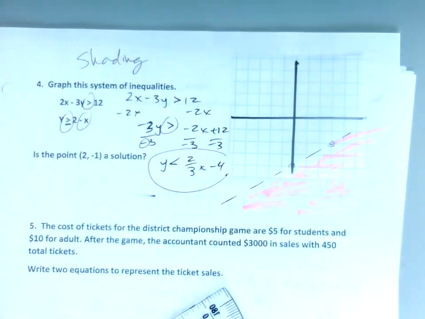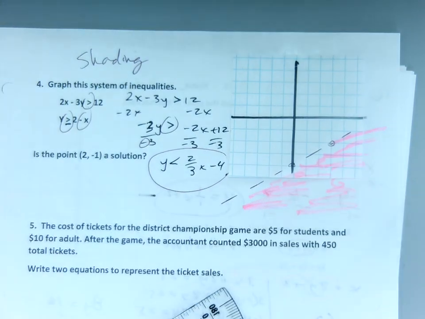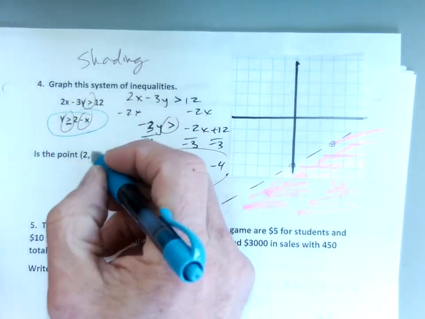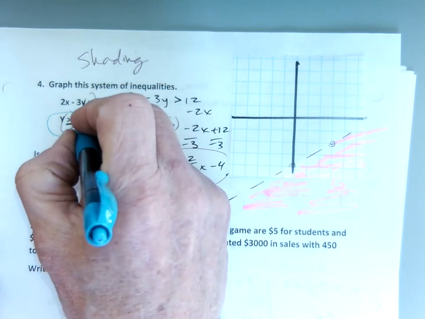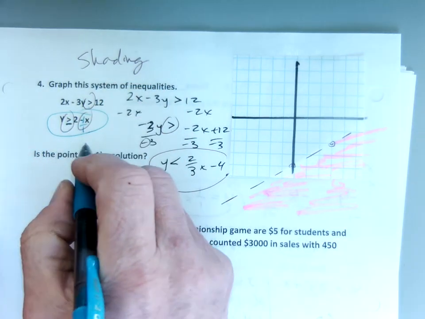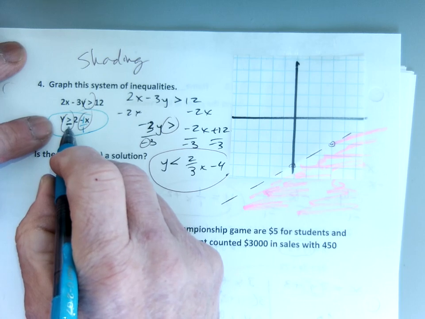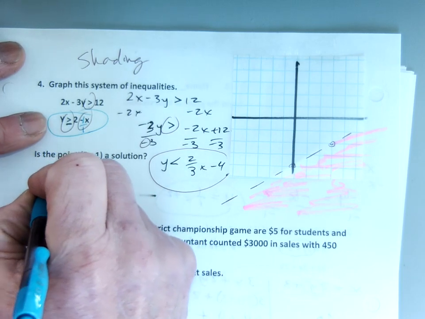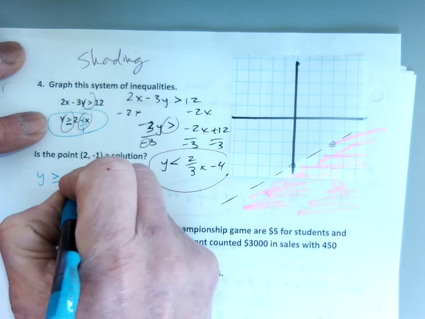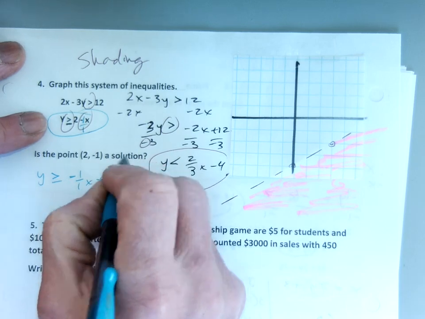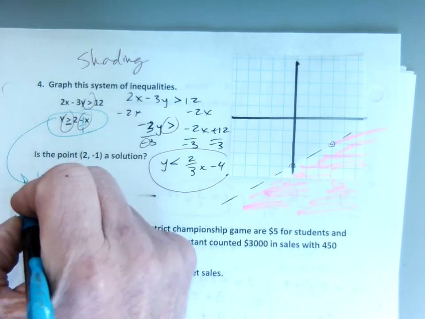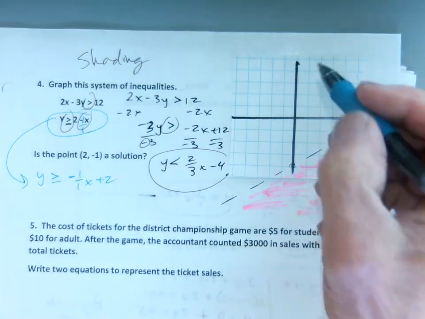Now let's take a look at the other one. We'll do this one in blue, and it's already ready to go. You just have to be careful because that's a 1. So it's really y is greater than or equal to negative 1 over 1x plus 2. I just rewrote it, switched around, same. Makes it easier to graph. So I'll start at 2.